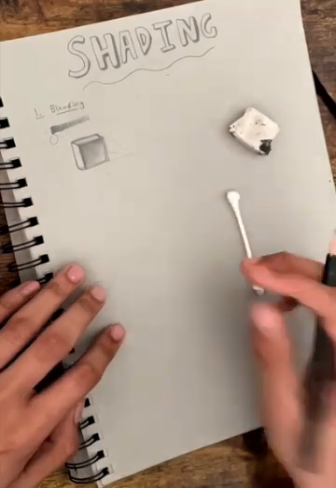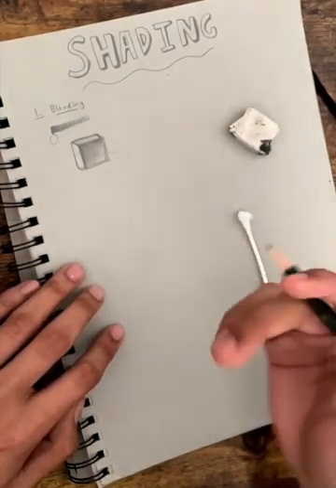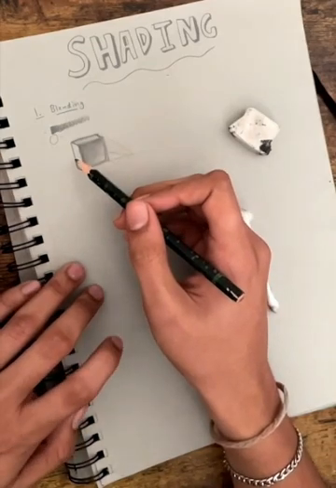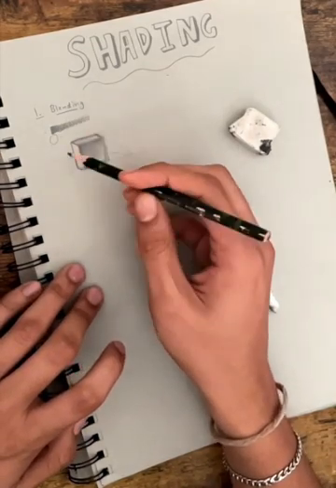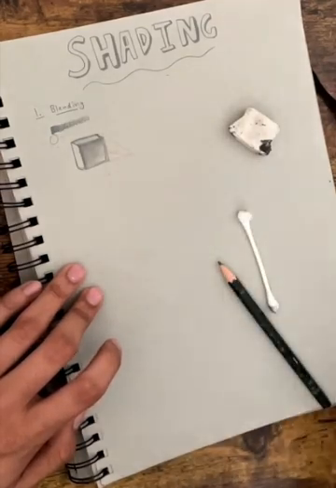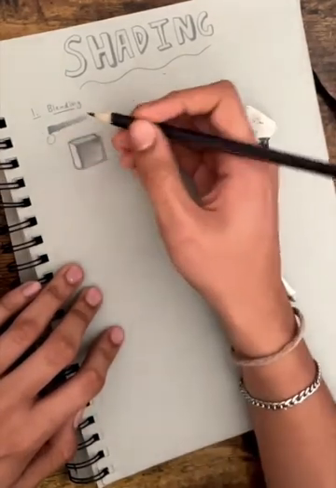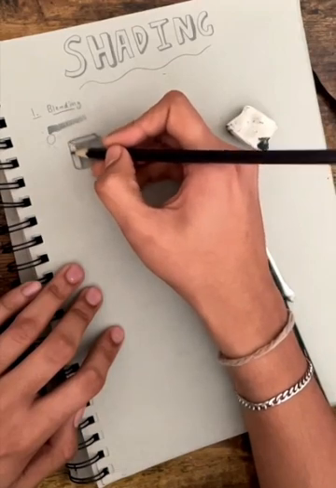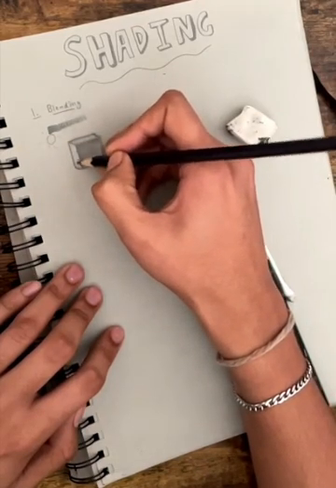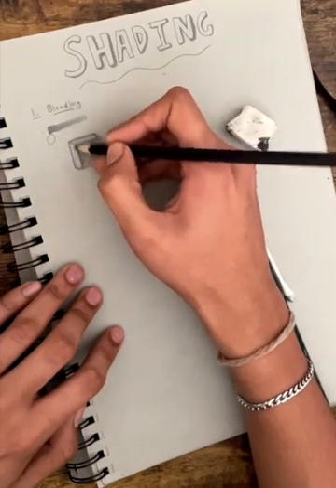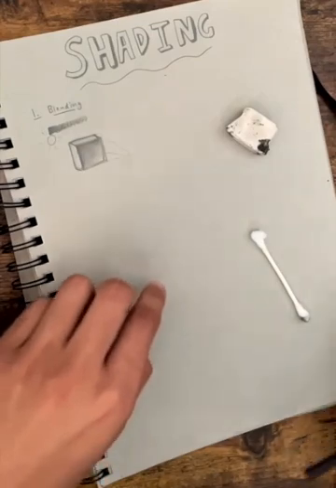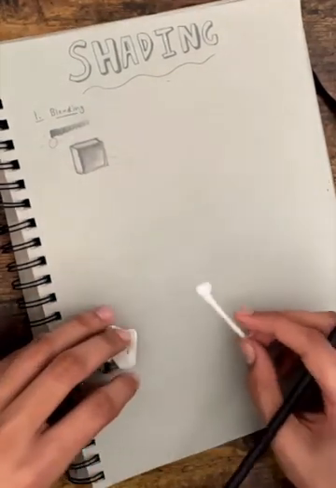Okay, so now we have our third type of shadow, on the cube at least, which is our highlight shadow, which will be our lightest portion. You can choose to either not shade this at all, or just very lightly shade it. So I'm going to switch back to my lighter pencil, because I don't want to make it too dark, and just very lightly go back and forth and barely fill this section up. So that's what your cube looks like, with all the types of shadows on the cube.